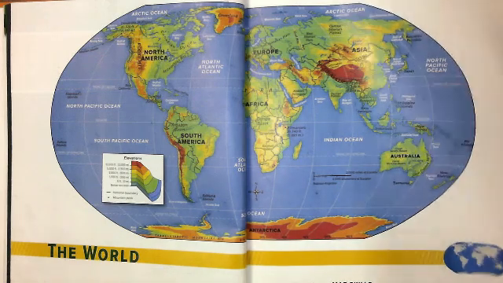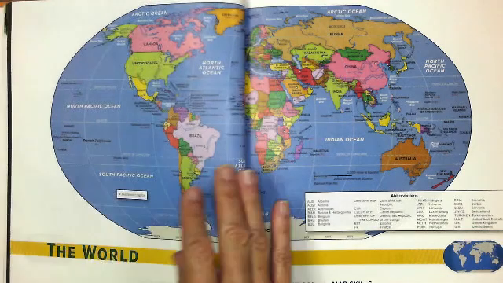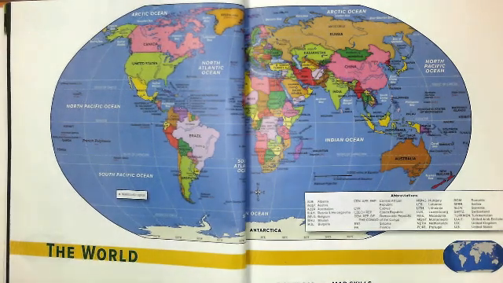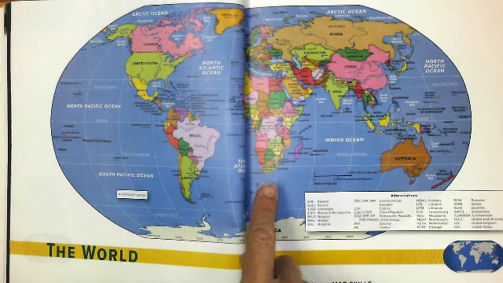I'm not really sure why they have Antarctica here like this, except because it is land. I guess some of it is mountain range that's high enough. I just didn't realize that part. All right, turn the page.